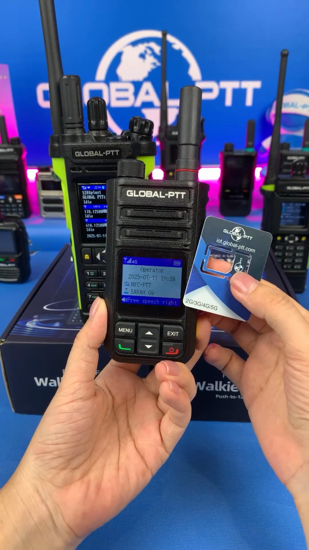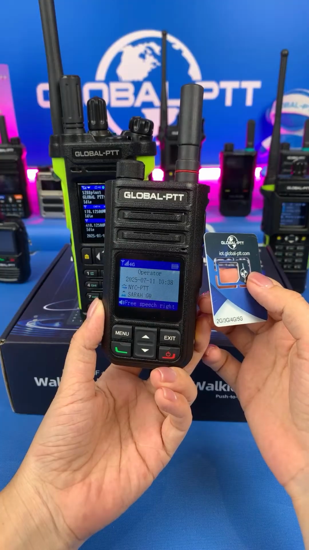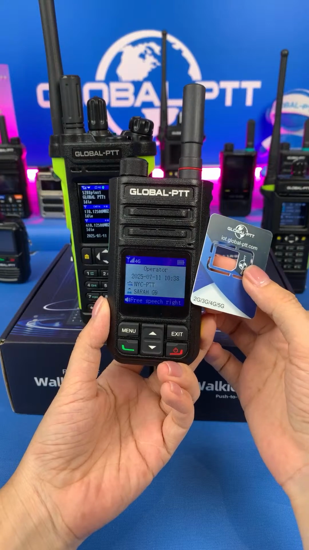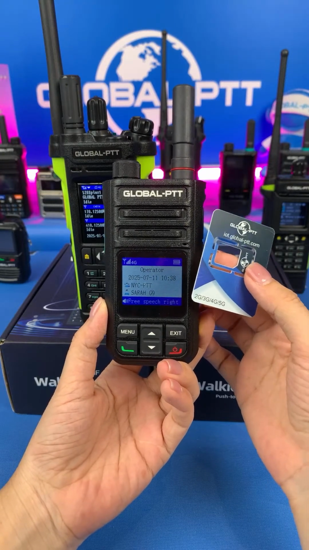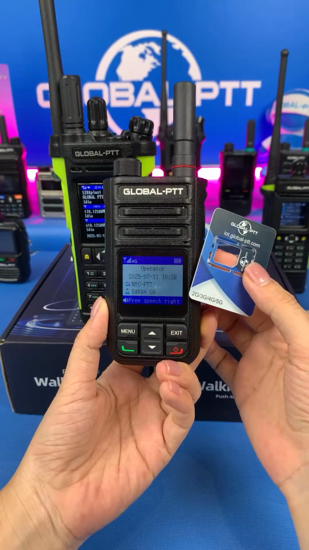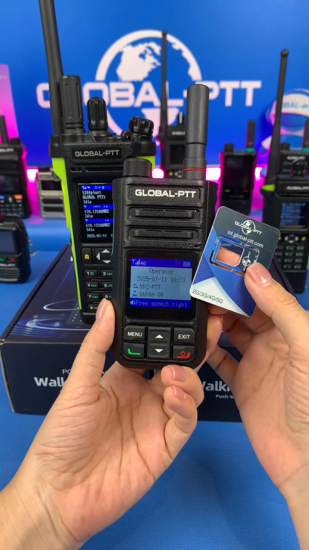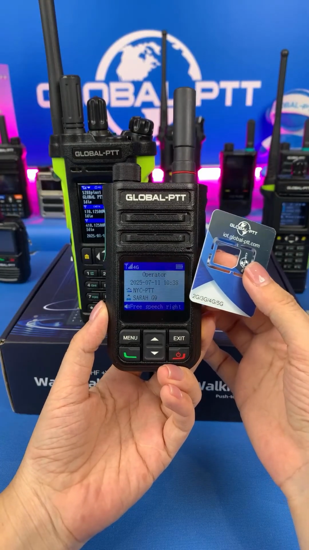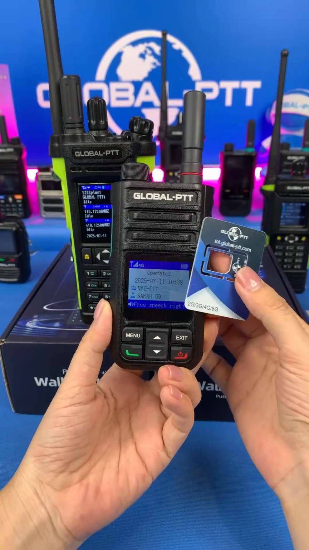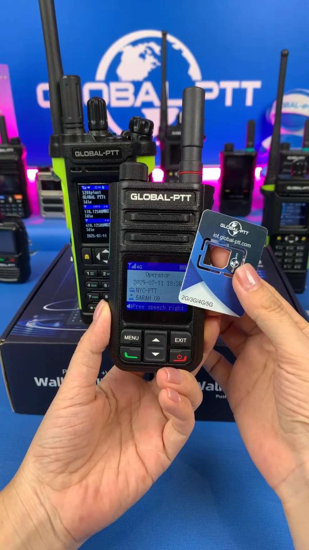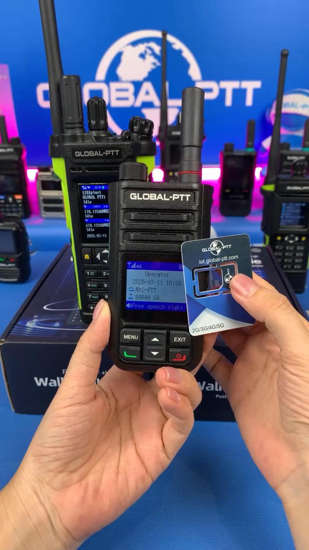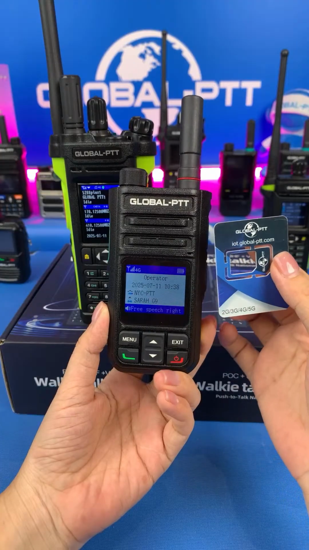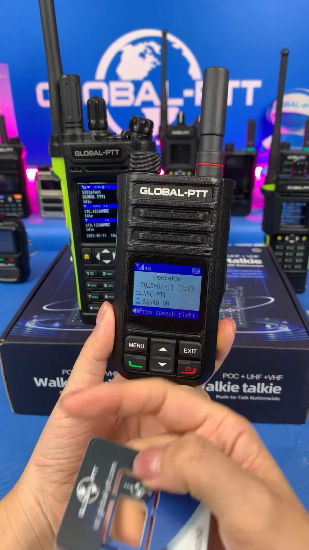This SIM card is good for American use, but we also have other SIM card plans for you to use in different countries. Like if you are in Africa, you can use it. If you are in Canada, you can use it. If you are in Spain, you can use it. Just a different SIM card plan. It is an international SIM, so no matter where you go, it will work, as long as you can get the 4G signal.